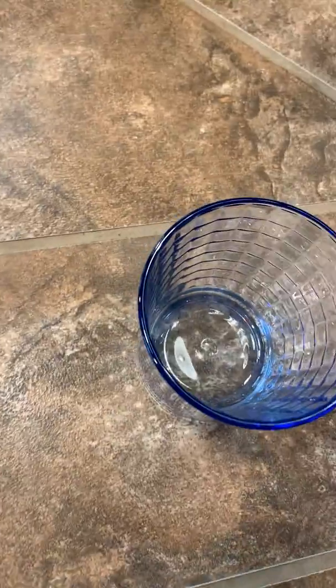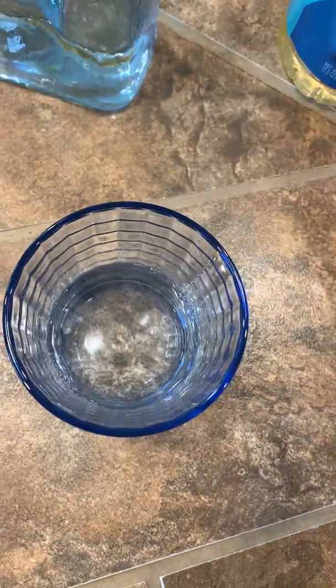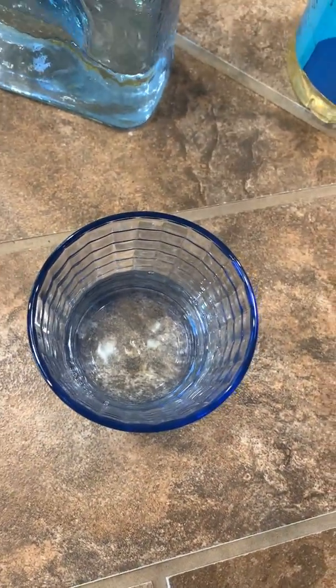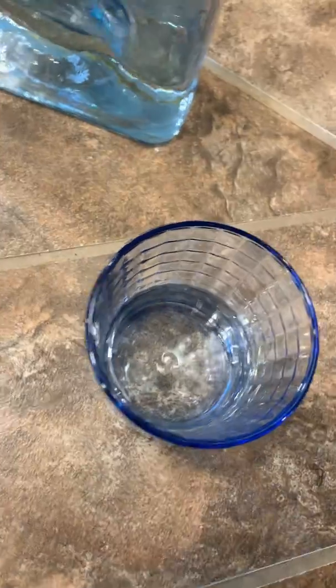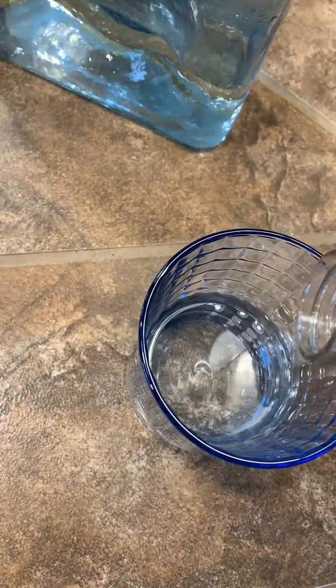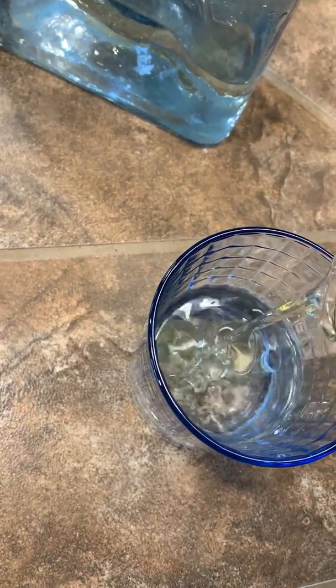So then here we've got water, and I'm gonna mix some vegetable oil with it. Remember, the water is polar and the oil is non-polar here. And you can see that it's not dissolving. So even from the side, we've got that layer.